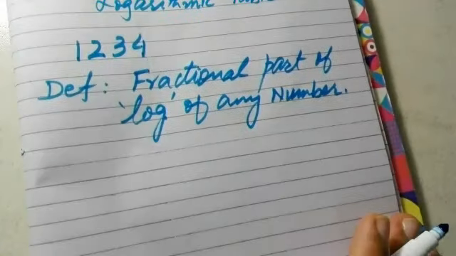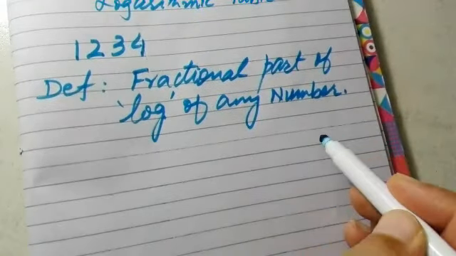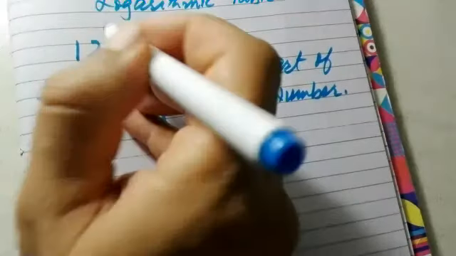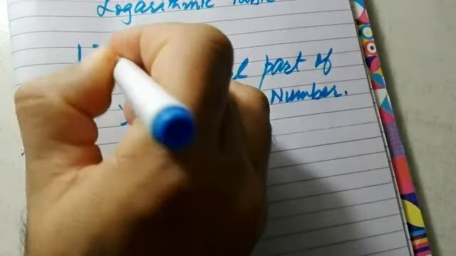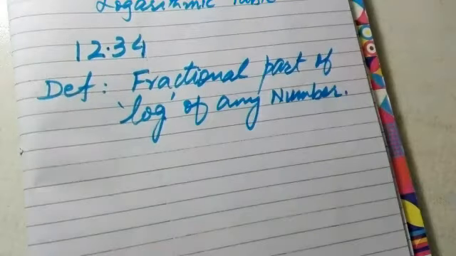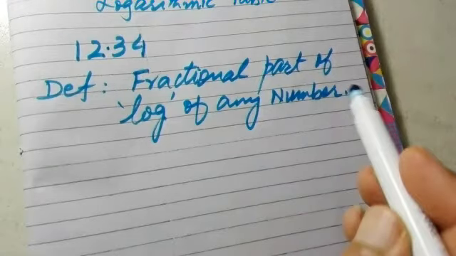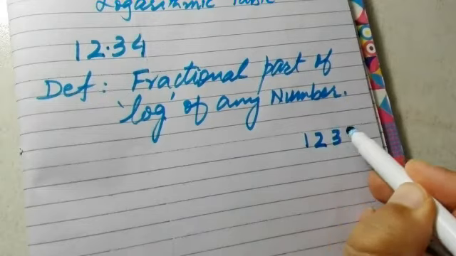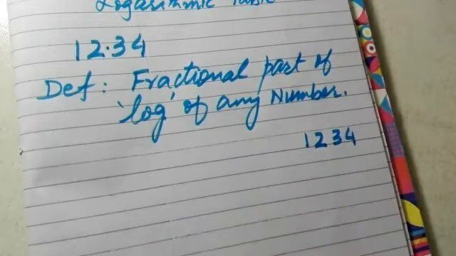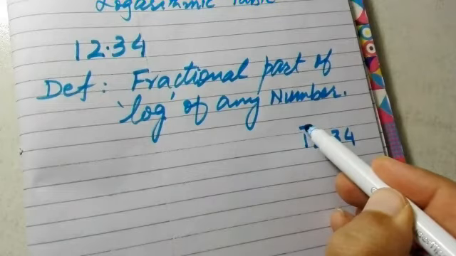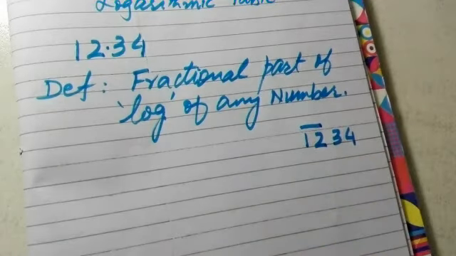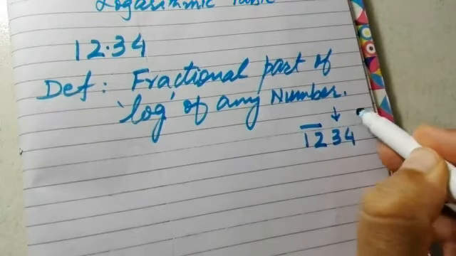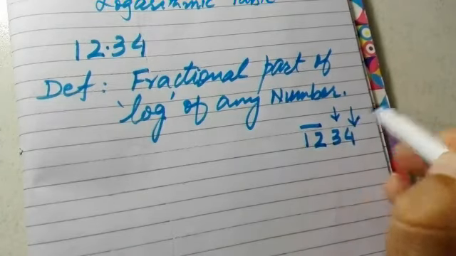So you have to write the number. Like I have written 1, 2, 3, 4. Let's suppose I place a decimal sign somewhere here, it is 12.34, suppose. What you have to do, you have to write all these four numbers without the decimal in some separate portion of the page, like I am writing. And you will pair the first two digits, like this one. And we have to see in the logarithm table the values against each of these numbers one by one.